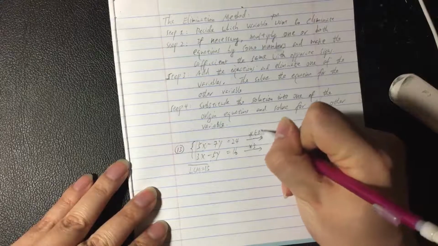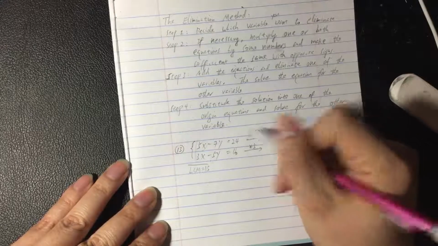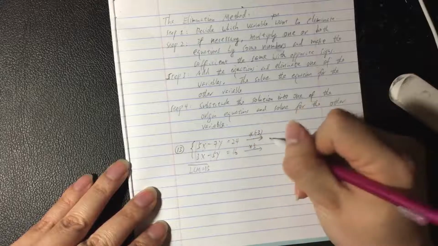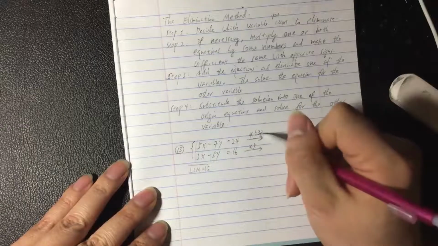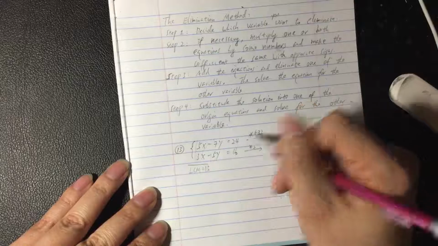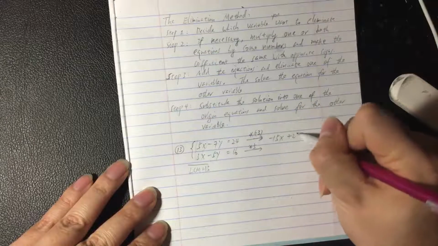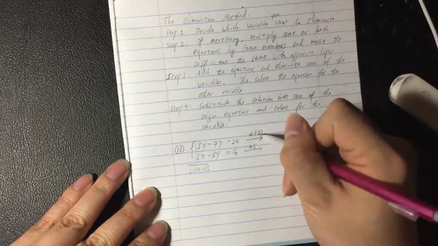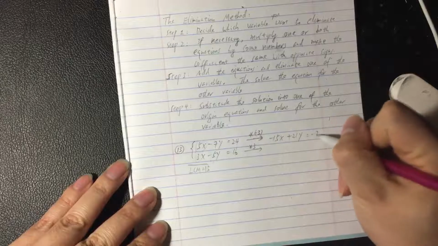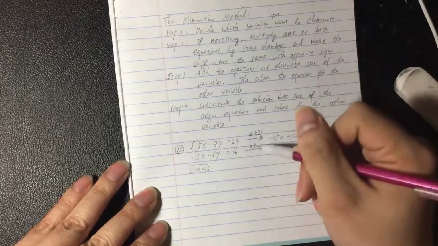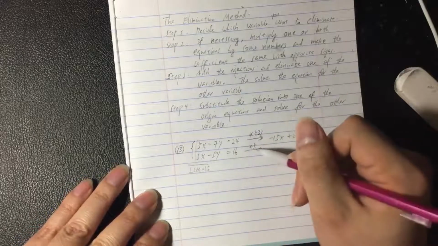If I multiply the first equation by negative 3, negative 3 times 5x will be negative 15x. Negative 3 times negative 7y will be positive 21y. Negative 3 times 24 is negative 72. Then I multiply the second equation by 5.